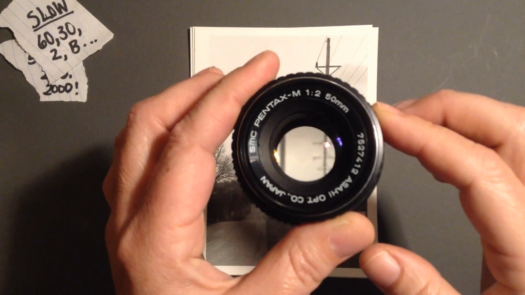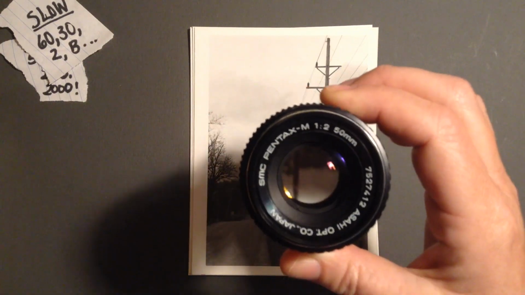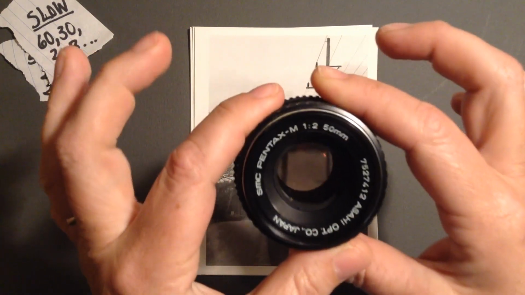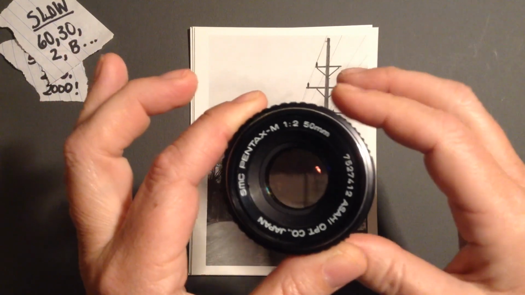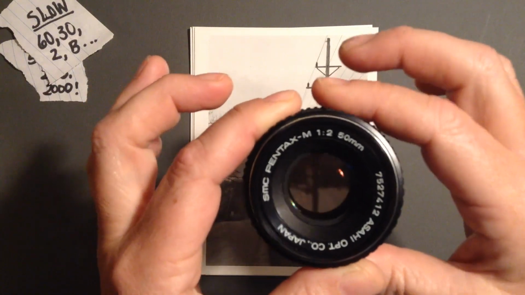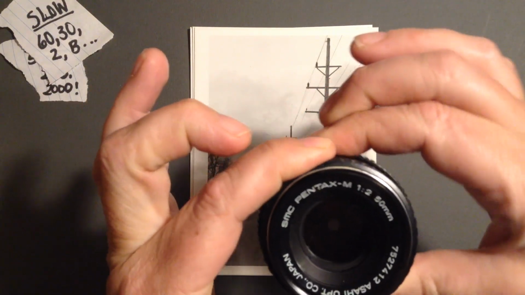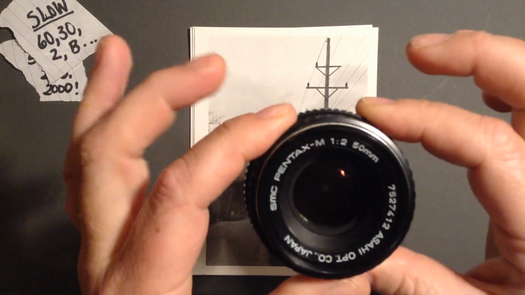The aperture controls one element of the exposure. A larger aperture will let in more light, lighten the picture, darken the negative. A smaller aperture will let in less light.